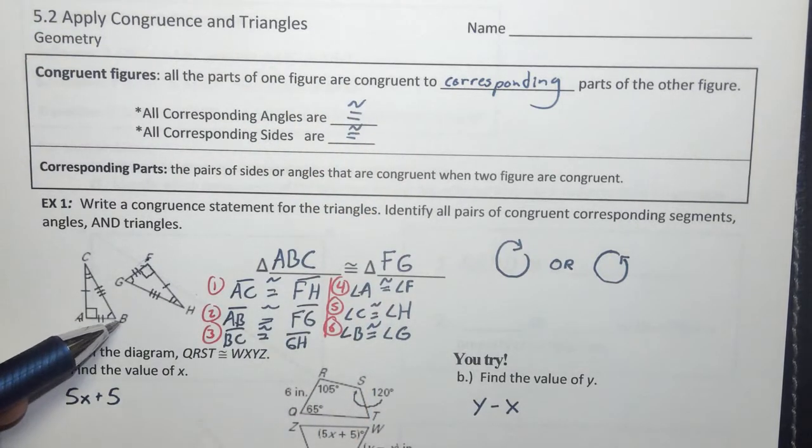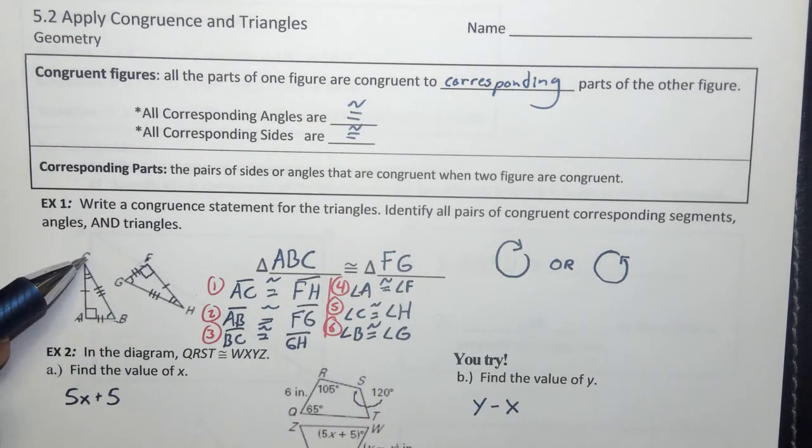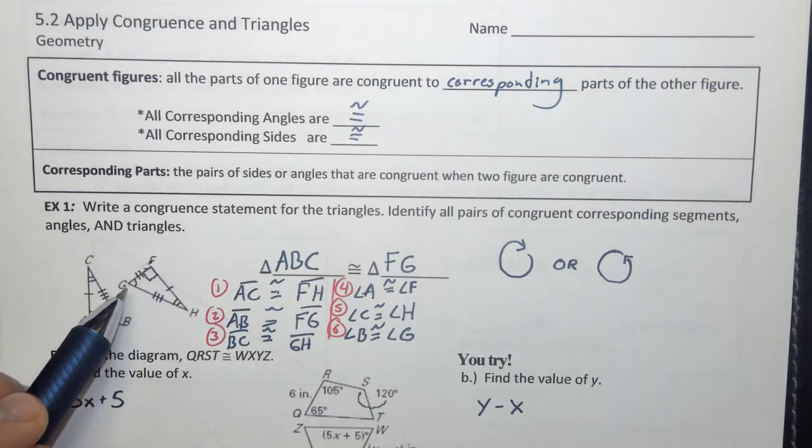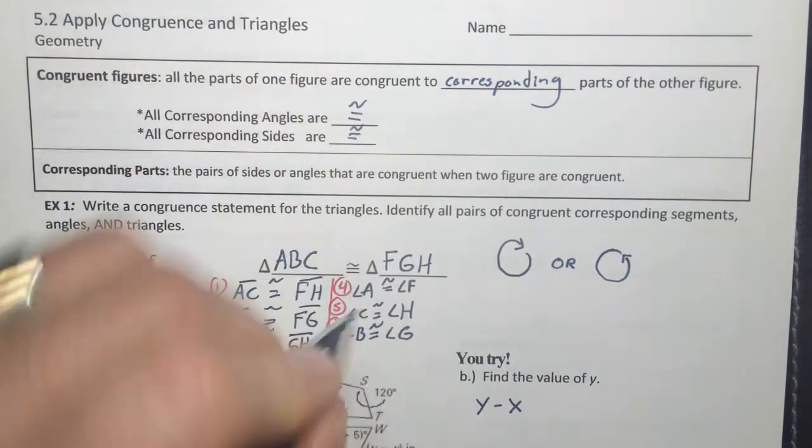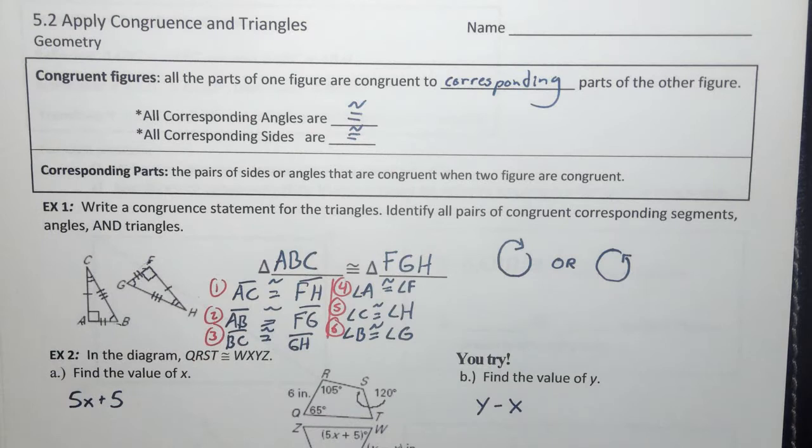After I had done that, my last move was to go across the triple tick, so I'm going to do that as well. I'm going to go from G to H. It has to be in this order. You cannot rename the triangle in a different order.